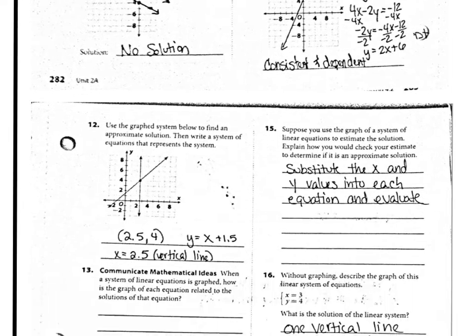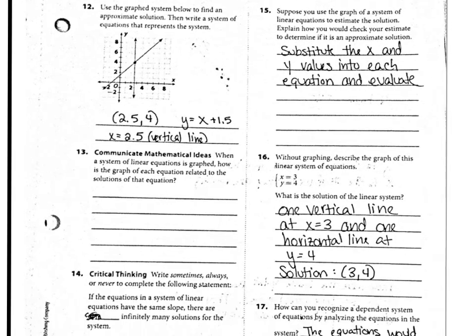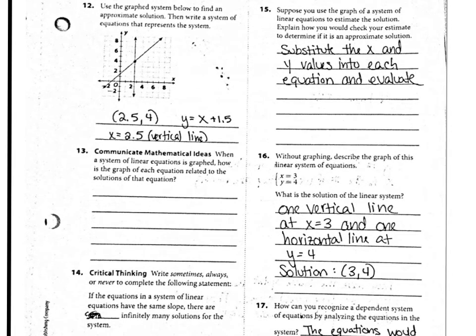The next page: 12, 15, and 16. Number 12, the solution was 2.5 and 4.